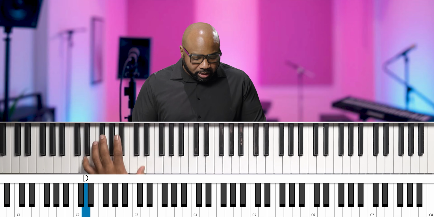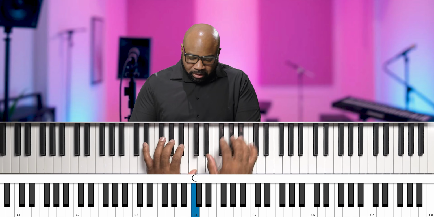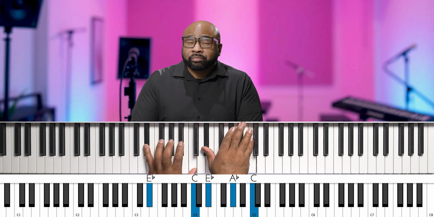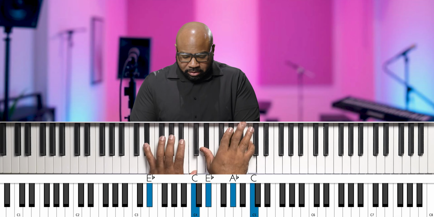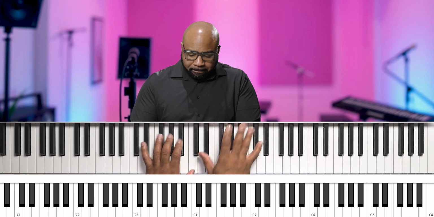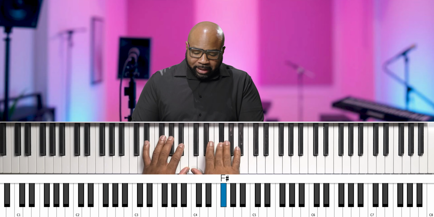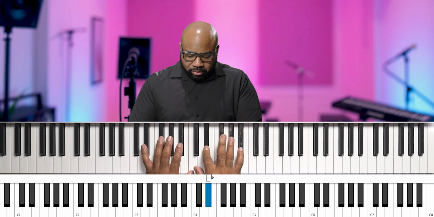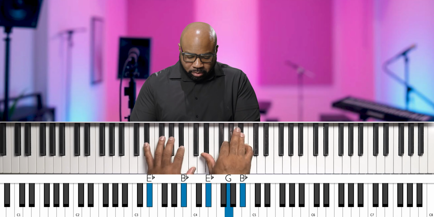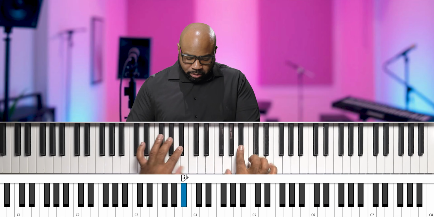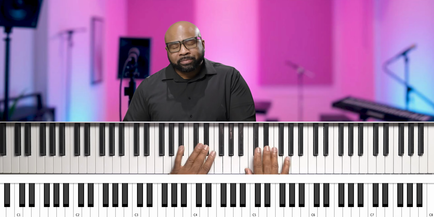The key of E flat. Same thing. 1 5, 1 6, 1 flat 7, and then A flat. So G flat, F. All right. So yeah, that would be it. E flat, G, B flat, C, E flat. Okay.